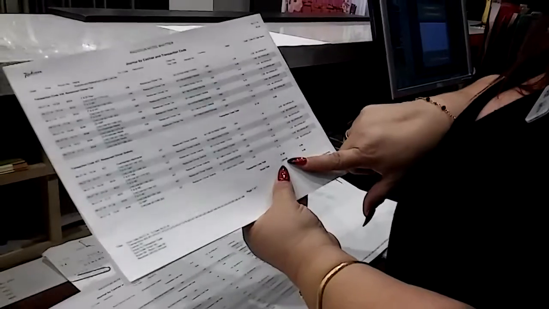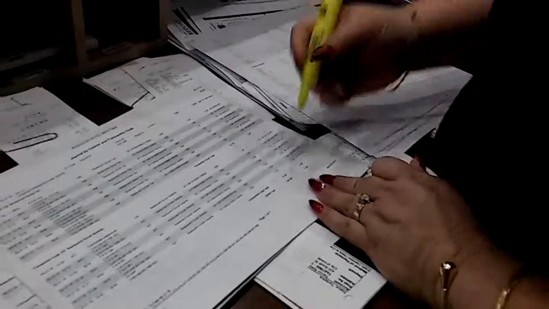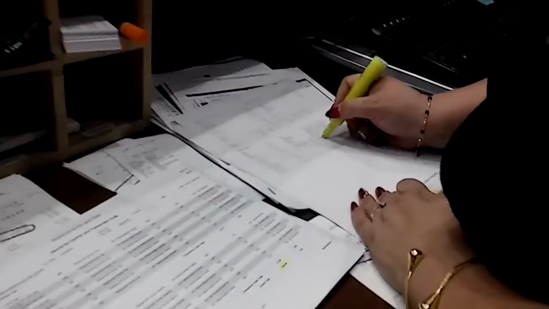You're going to match the grand total here with the total receipts on the micros page. If they match, you highlight it to let them know that they do match. You're going to put this in front of this. That'll be their cover page. You're going to put it face down on that.